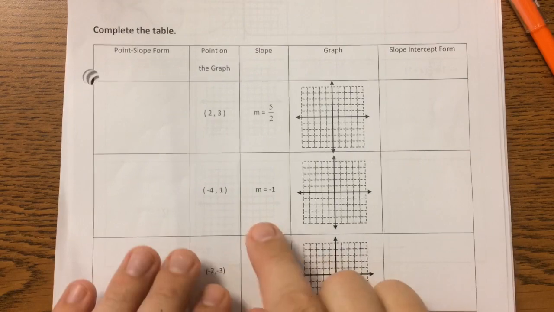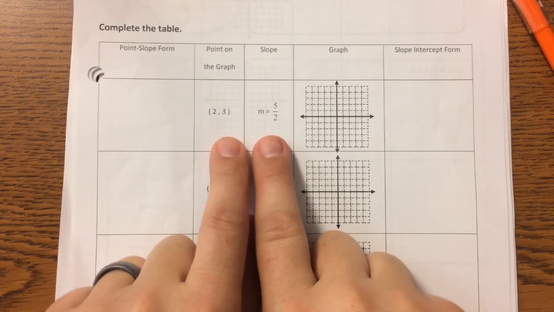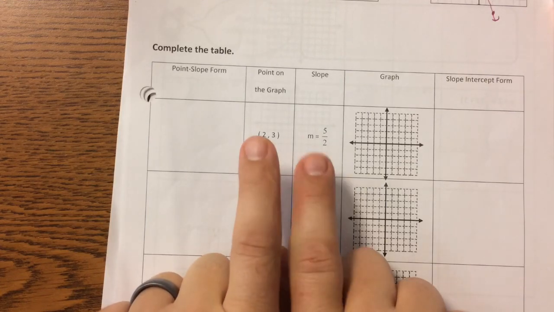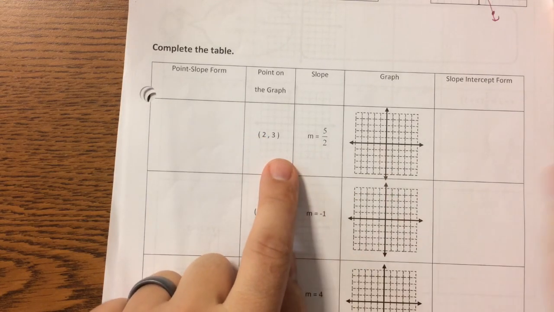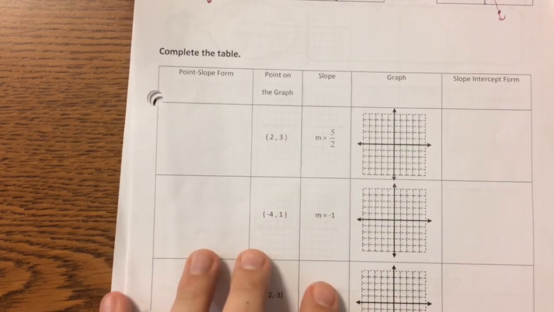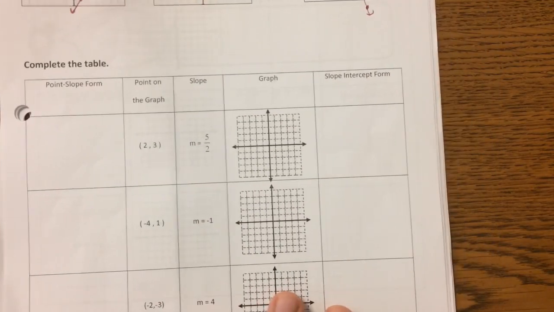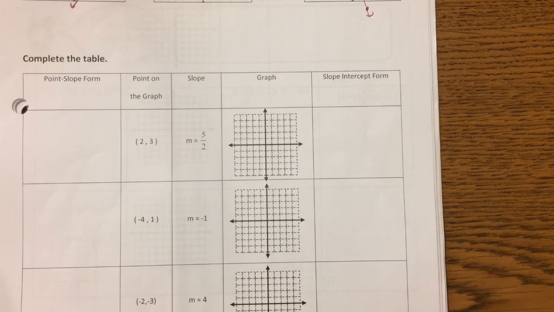On this table, you're given the point and the slope, and you're supposed to fill out the rest of the row. So the first thing we want to do is write the equation over to the left in point-slope form. Notice over to the right, the column says to write it in slope-intercept form.